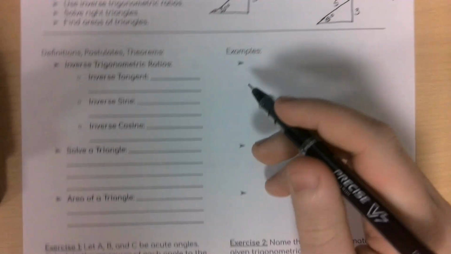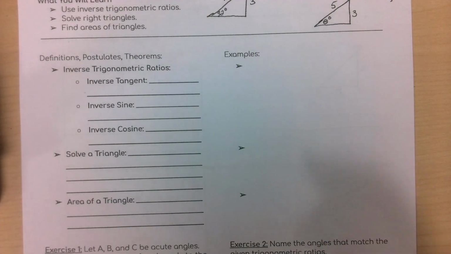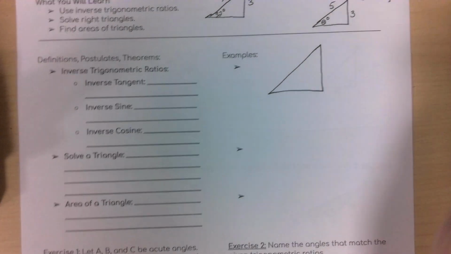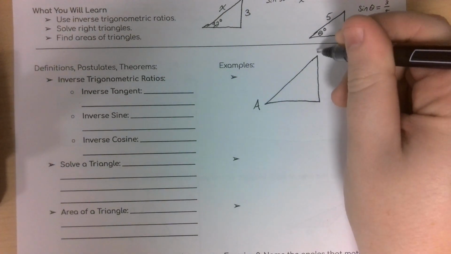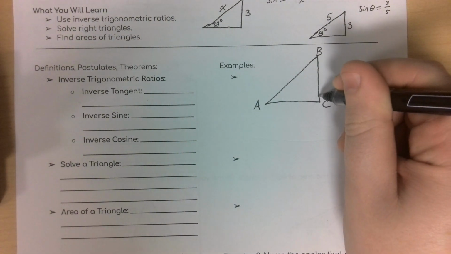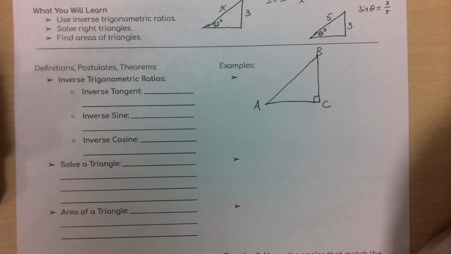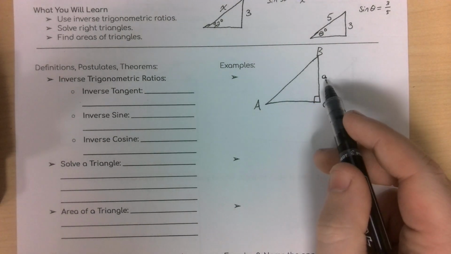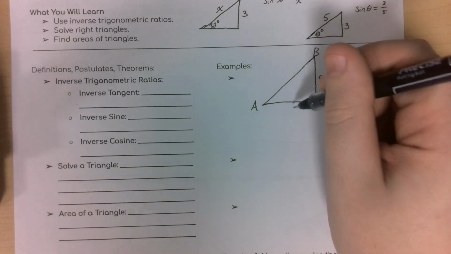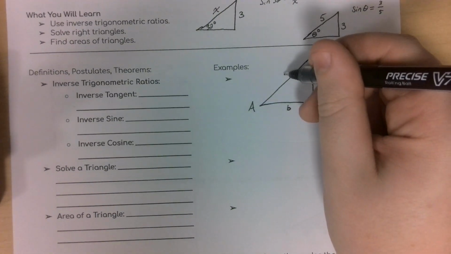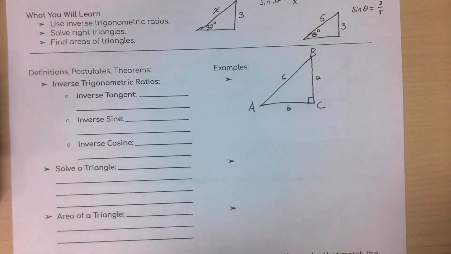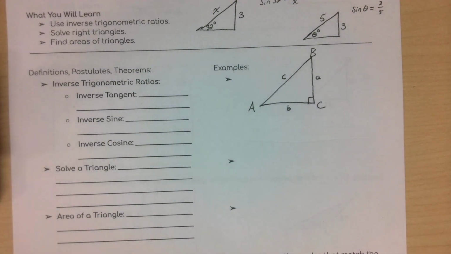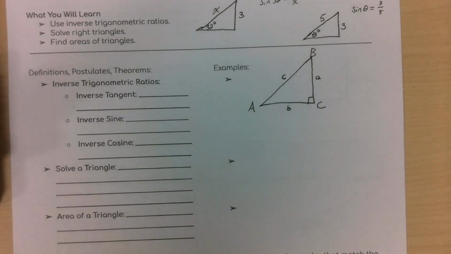The inverses work like this. Let's say we have a triangle here, like so. And I'm going to call this triangle A, B, C. Now, it might seem confusing, but I am going to label the side that's across from angle A as side A, the side that's across from angle B as side B, and the side across from angle C as side C. This might not make a ton of sense right now, but trust me, it'll be super beneficial in the next lesson if we do this notation.